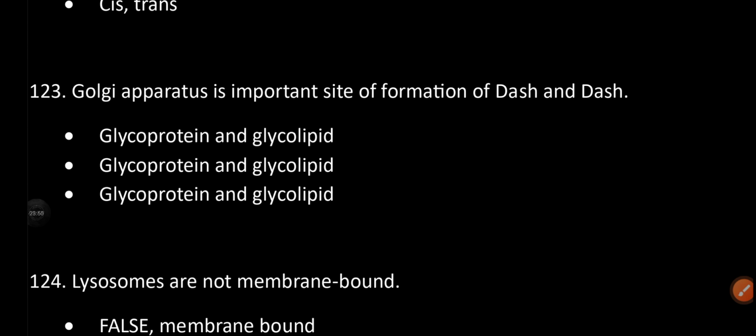Golgi apparatus is an important site of formation of glycoprotein and glycolipid.